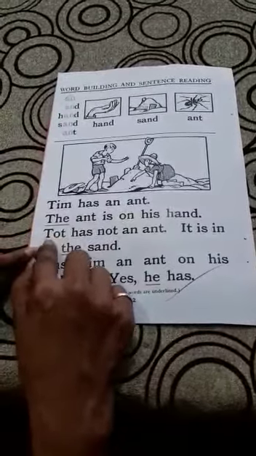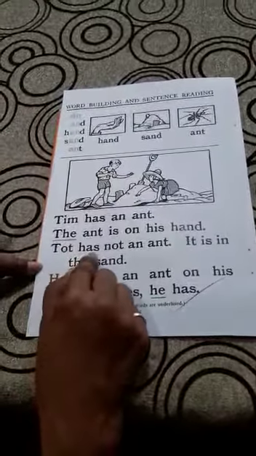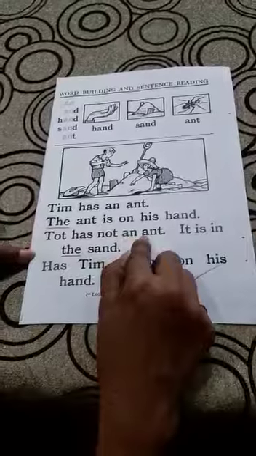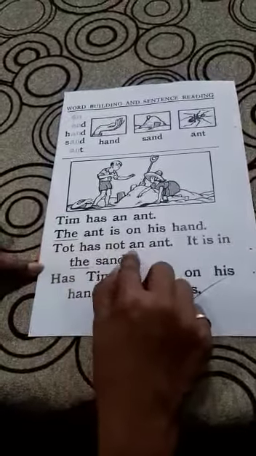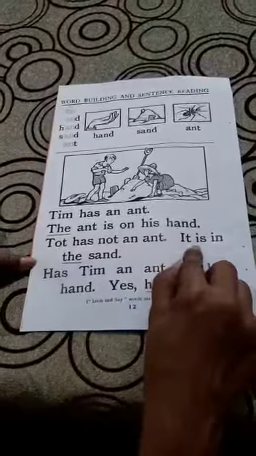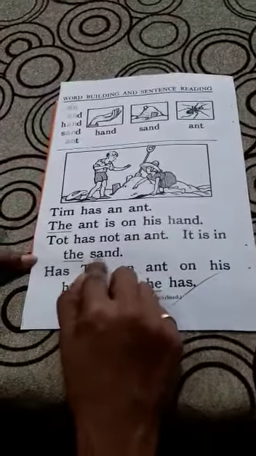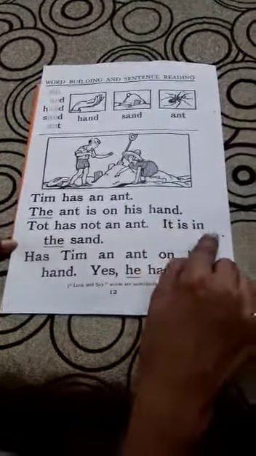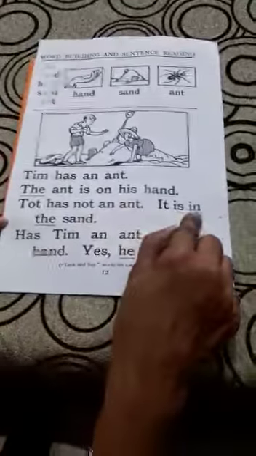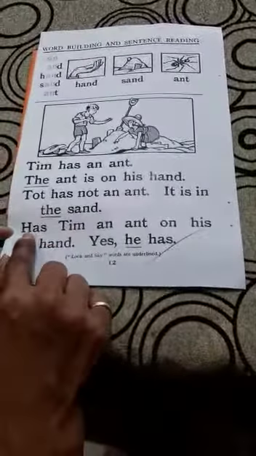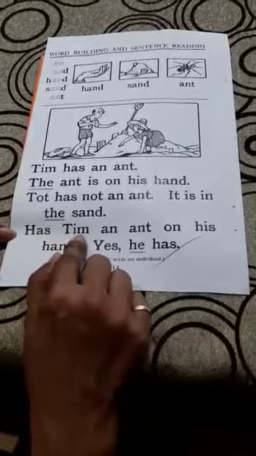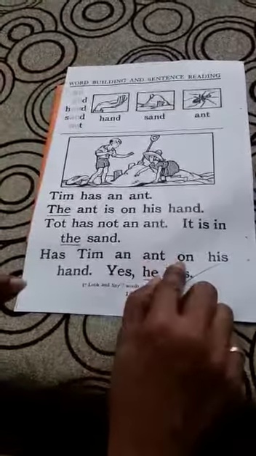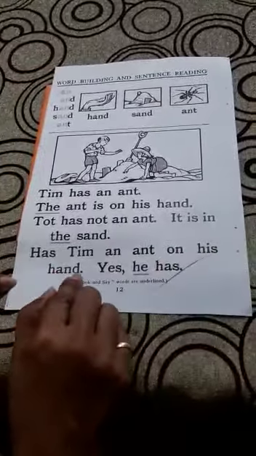Tot, tot, as, has, not, an, ant. Tot has not an ant. It is in the sand. It is in the sand. So it started here and then it came back here. It is in the sand. As, has, Tim, Tim, an, ant. On, is his, and, hand.